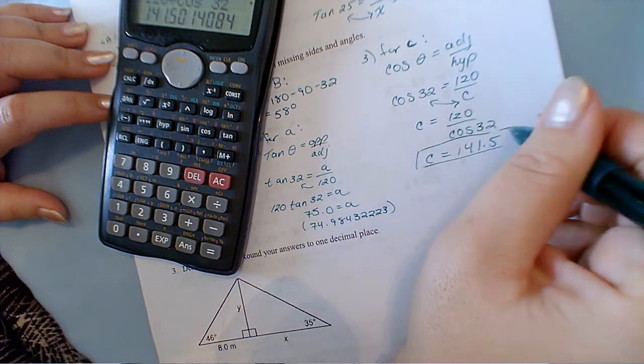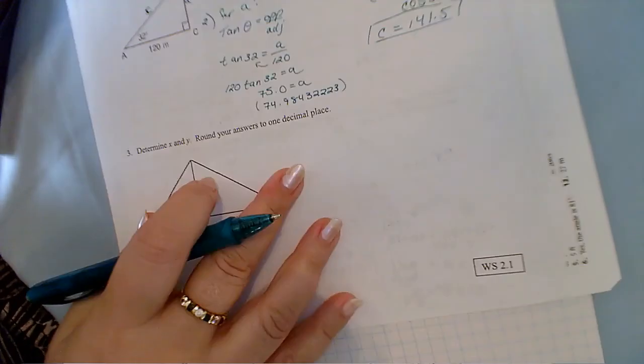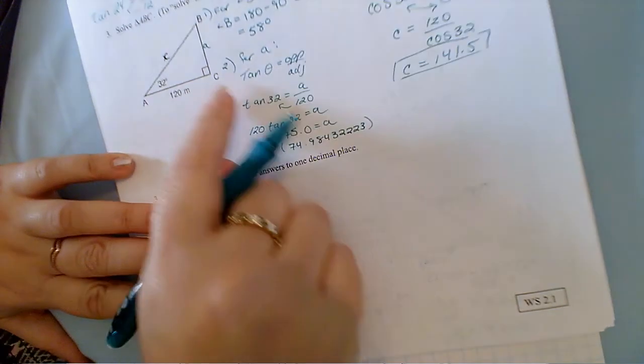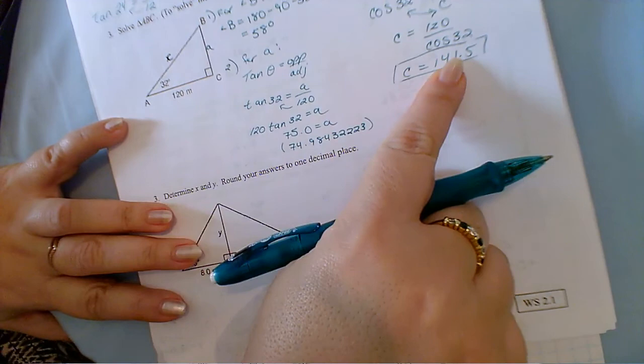Okay. Now, it seems like a big number, but remember, this is the hypotenuse. It's supposed to be a big number. It's supposed to be the biggest number, so it definitely is bigger than 120, so that makes sense.